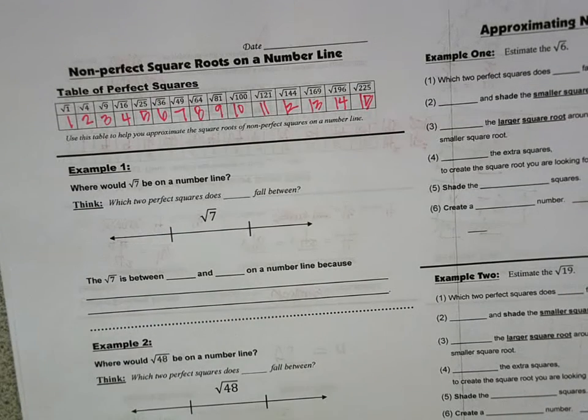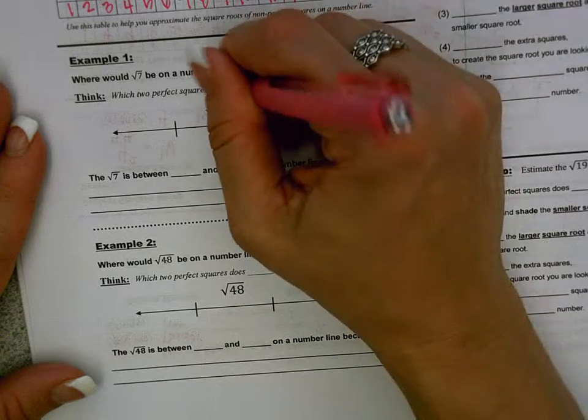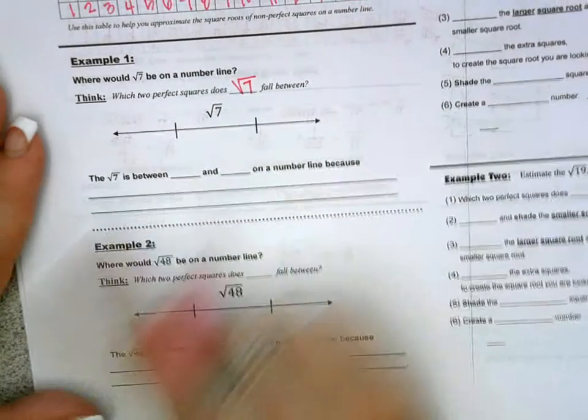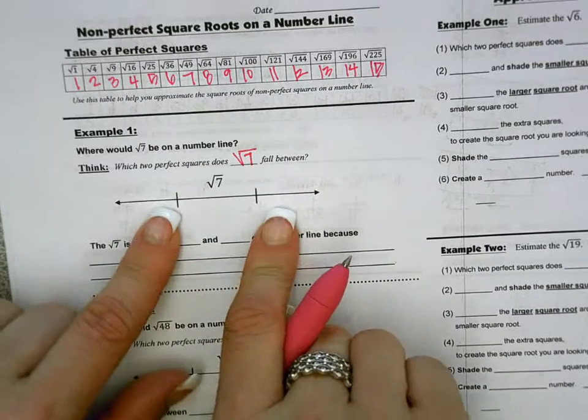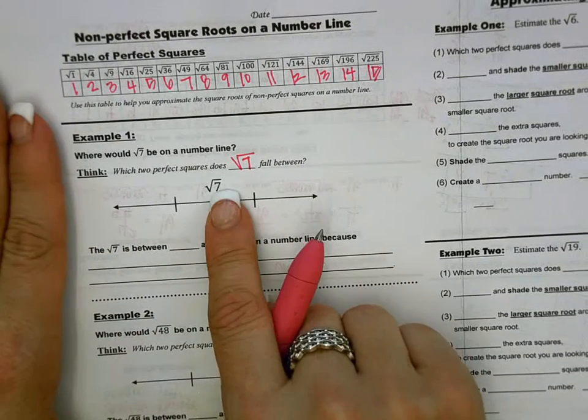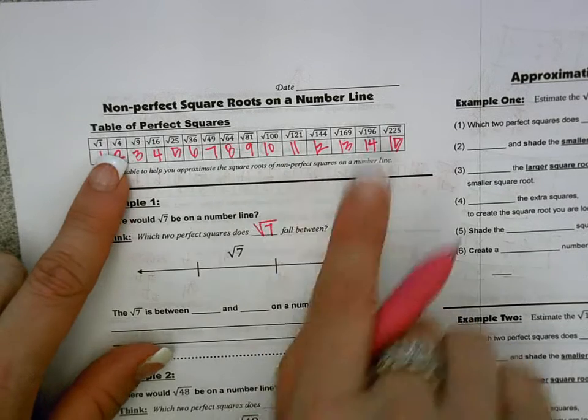Okay, so fill in your table of perfect square roots, okay? Then, if we want to look at number 1, we want to know between which 2 perfect squares, where is root 7 on a number line? Okay, so between which 2 perfect squares does square root of 7 fall between? What are some numbers that you know that are close to being the 7? 6. Okay, no. Perfect squares, so square roots. So if you look at the square roots, 7 is in between which 2?